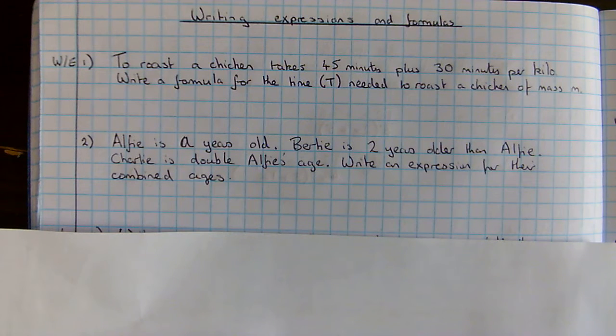Okay, so we're going on to writing expressions and formulas, and this is normally something which isn't done terribly well in maths GCSEs. Not because it's particularly difficult, but because it just involves you really examining what the wording is asking you to do, thinking about how you would do that with numbers, and then doing it with letters. So let's have a look at an example.